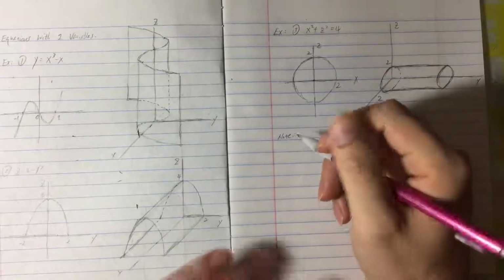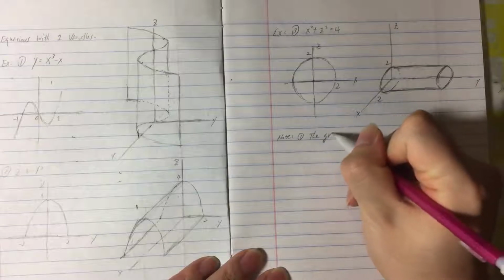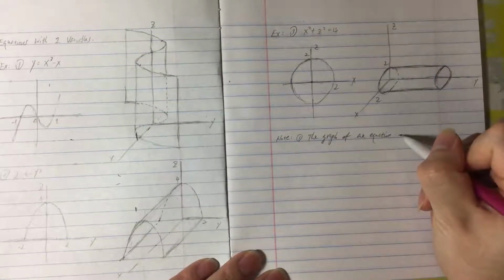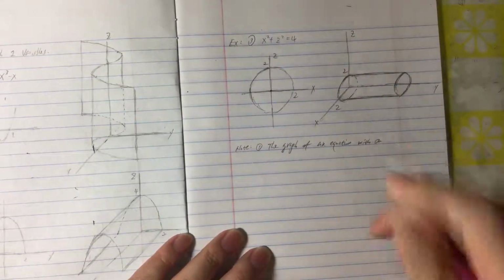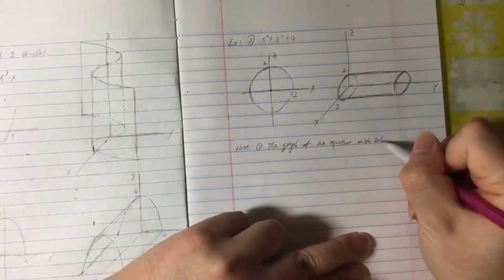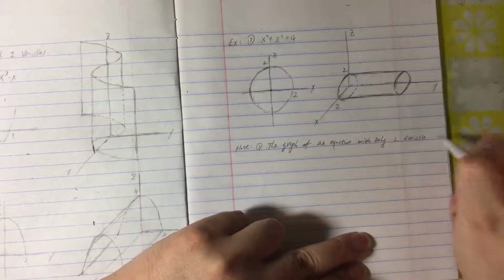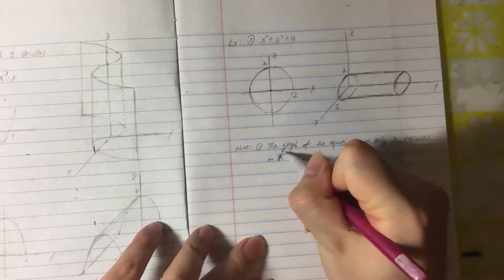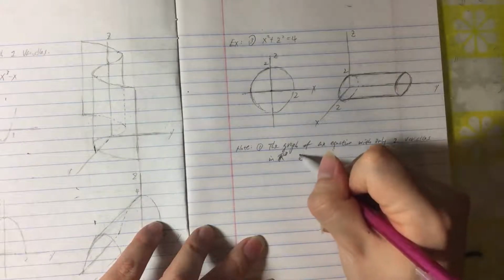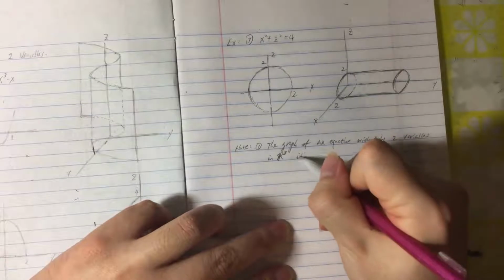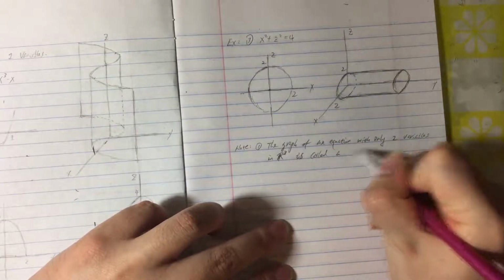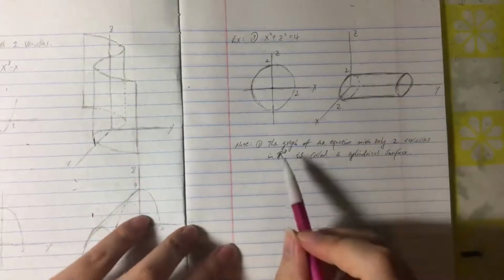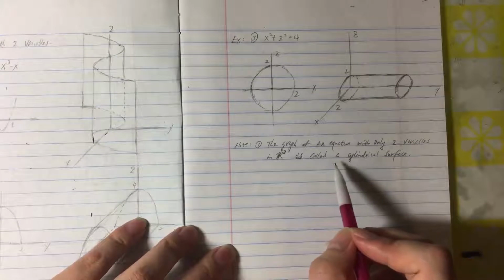Note: the graph of an equation with only two variables in R3 is called a cylindrical surface.